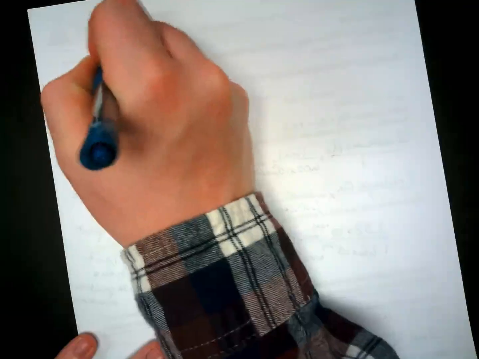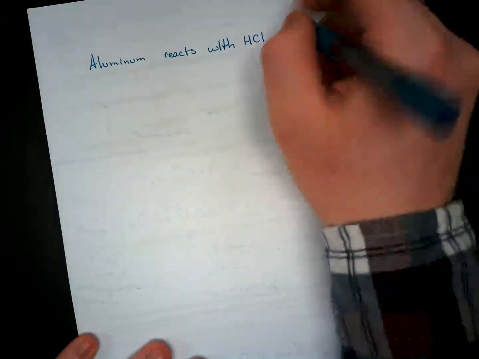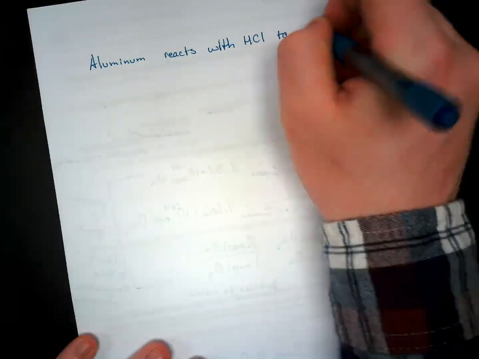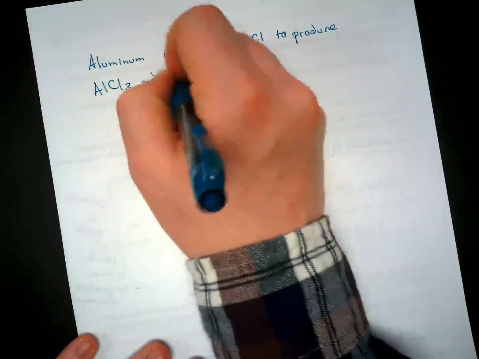So we're going to say aluminum reacts with hydrochloric acid to produce aluminum chloride and hydrogen gas.